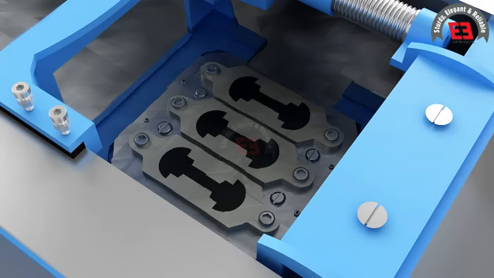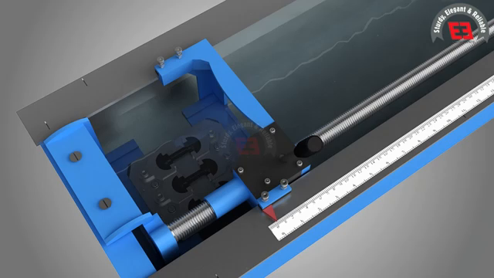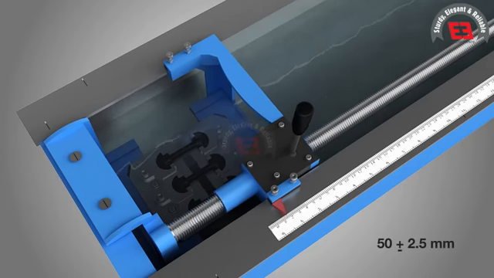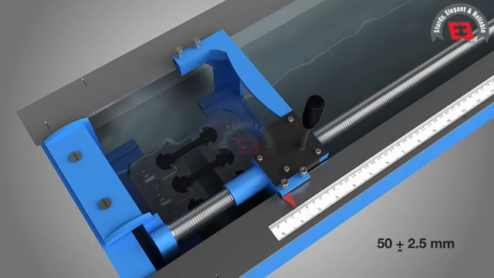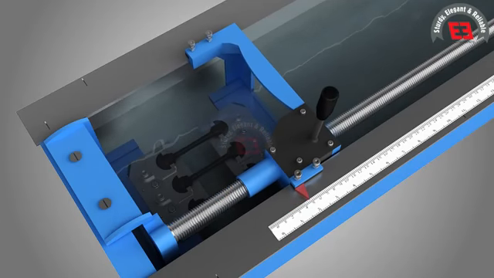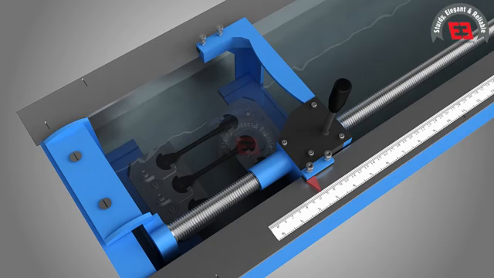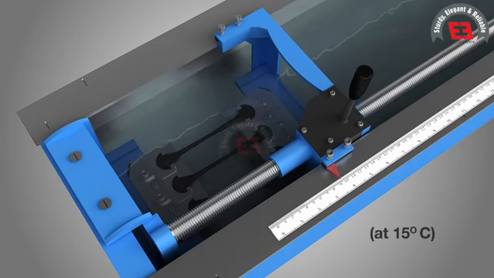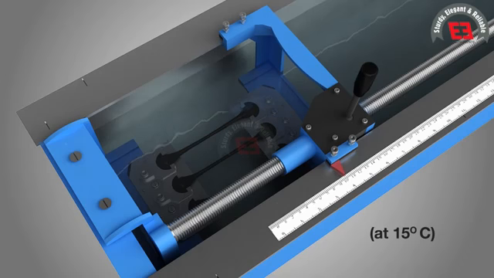Procedure. The sample is prepared and conditioned as per the procedure of the ductility test. The test specimen is elongated at the specified rate of 50 mm per minute, plus or minus 2.5 mm per minute, to a deformation of 10 centimeters at the specified test temperature of 15 degrees Celsius.